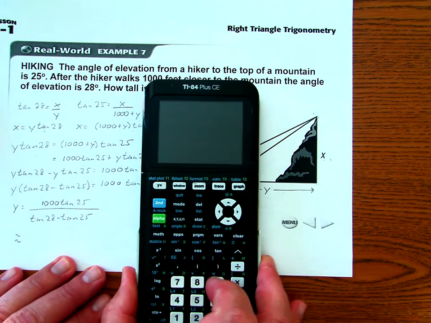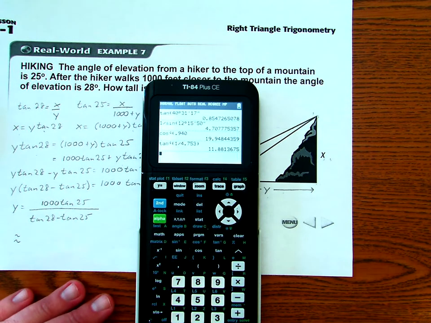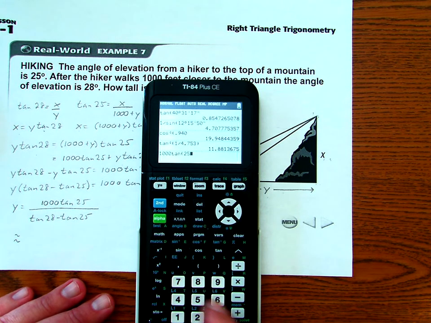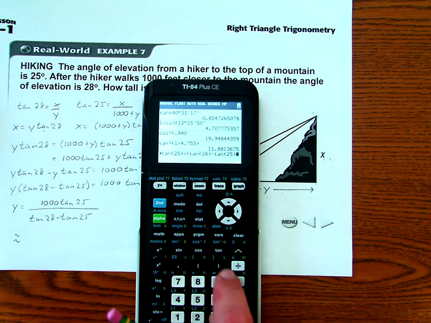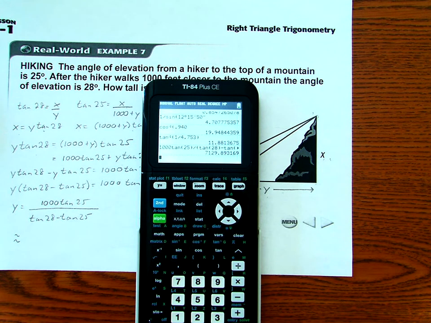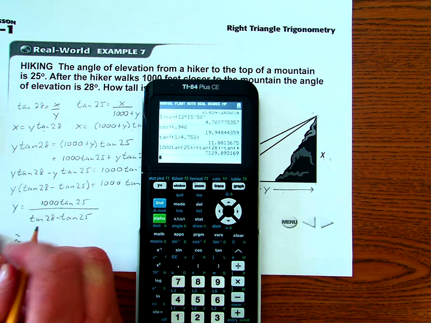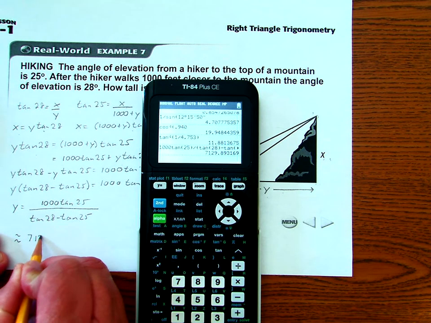So the way I'm going to type that in: 1,000, tangent of 25. I need to close the thing I'm taking the tangent of, divided by that whole quantity on the bottom. So tangent of 28, close parentheses for the 28, minus the tangent of 25, close parentheses for the 25, and then close for the entire thing. So that gives us a y value of about 7129.89.